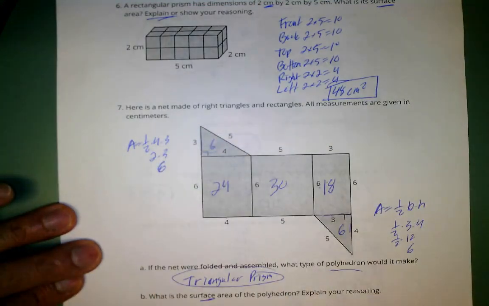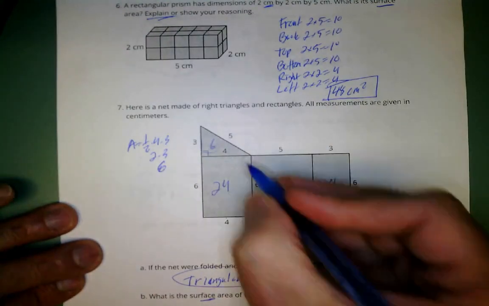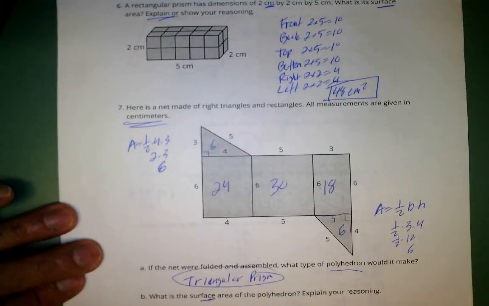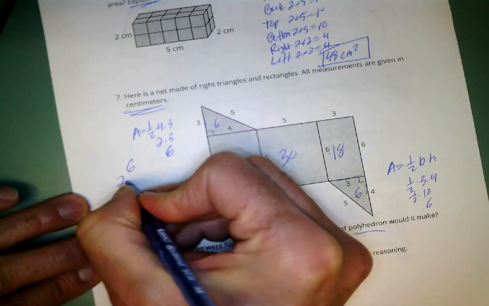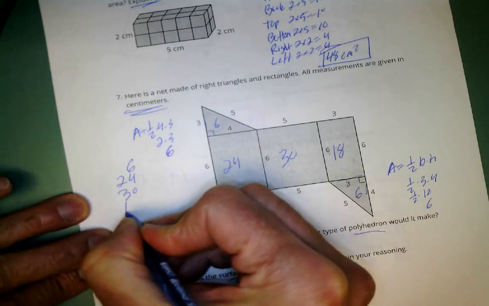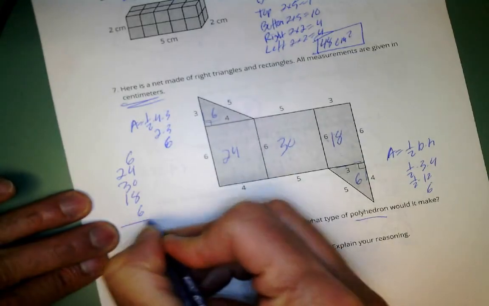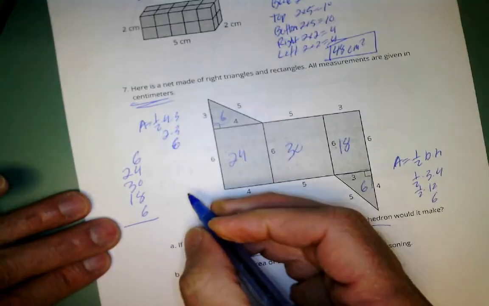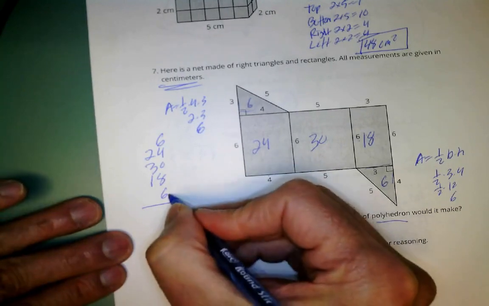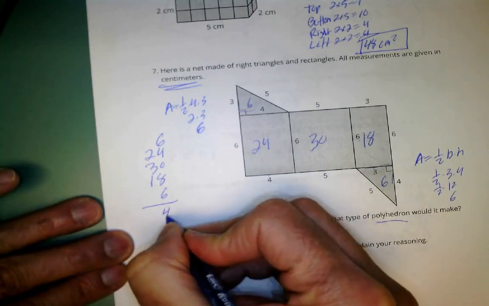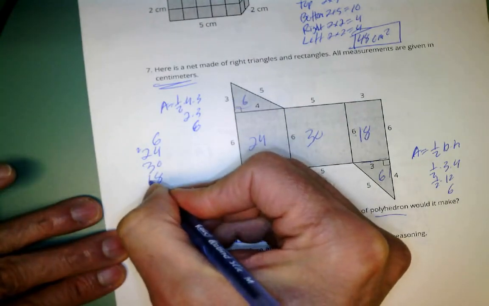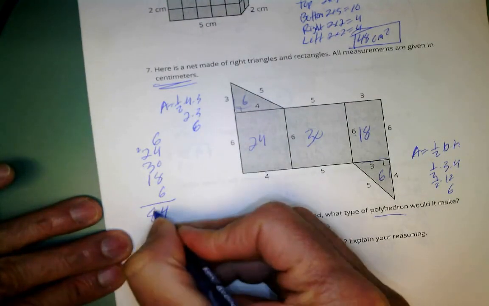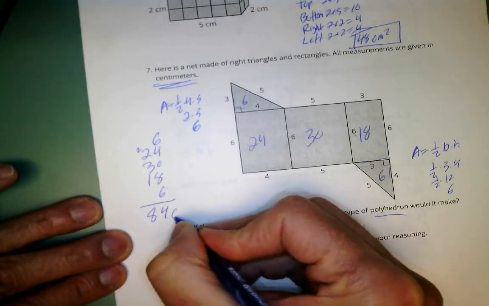Now all of these are square centimeters, but I'm going to go ahead and add them all up. I got a 6, 24, 30, 18, and another 6. 6 and 4 is 10, plus 8 is 18, plus 6 is 24. 2 and 2 is 4, plus 3 is 7, plus 1, 8. So this is 84 square centimeters.